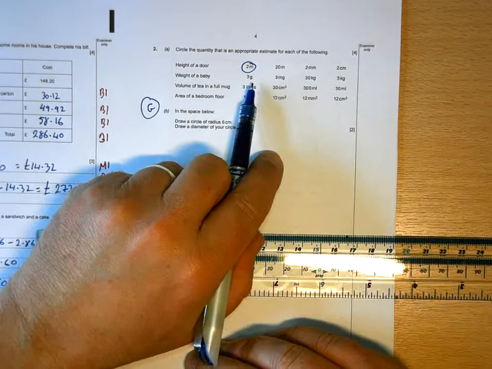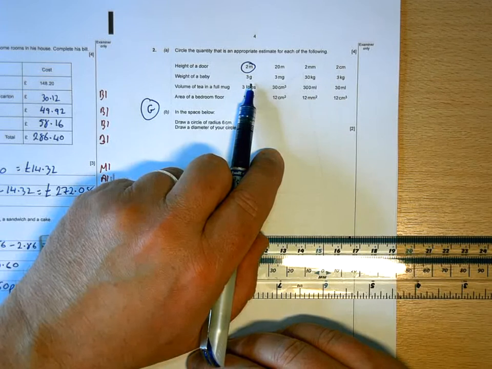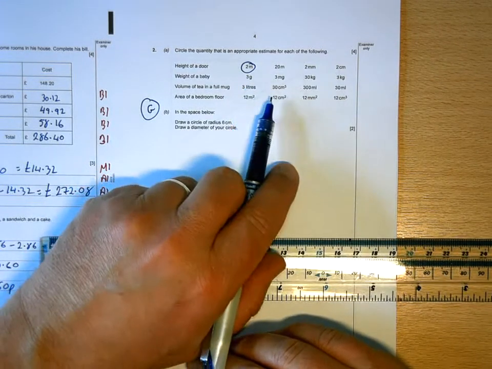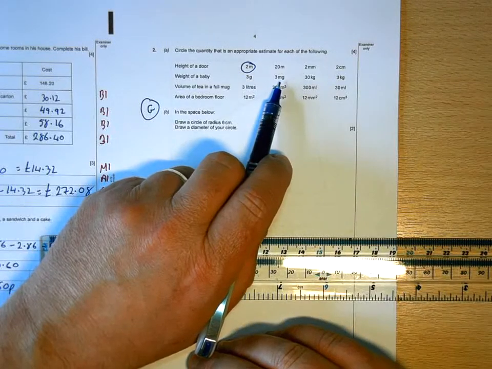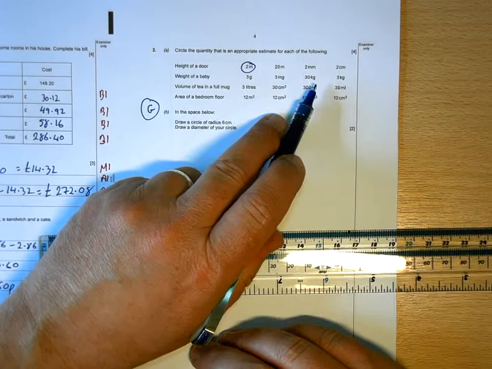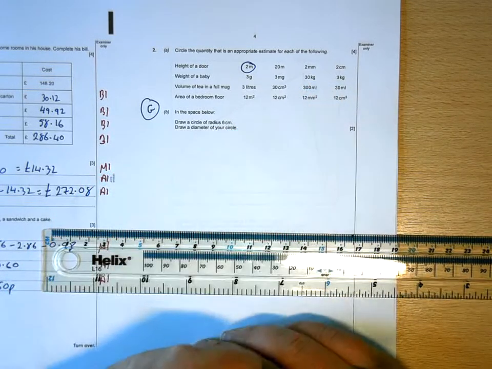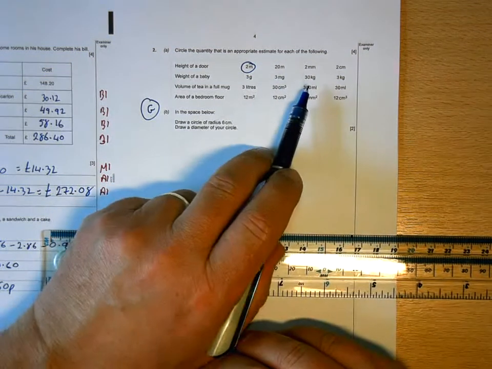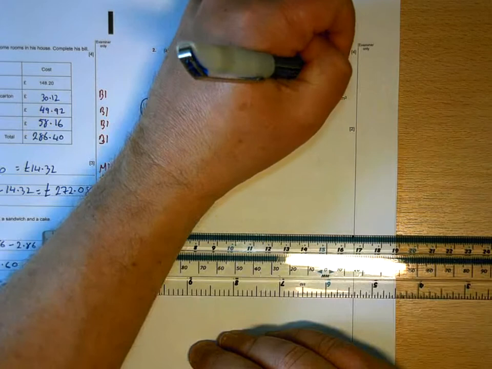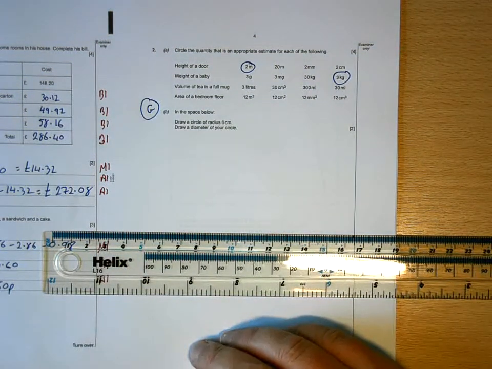Here, a gram is a very small, relatively small quantity. You would measure sort of ingredients in grams for a recipe. Milligrams is even smaller again. Kilograms is the right measure. It's just a question of which of those is the most appropriate. 30 kilograms would probably be the weight of a small child. A baby would be 3 kilograms. Volume of tea in a mug.